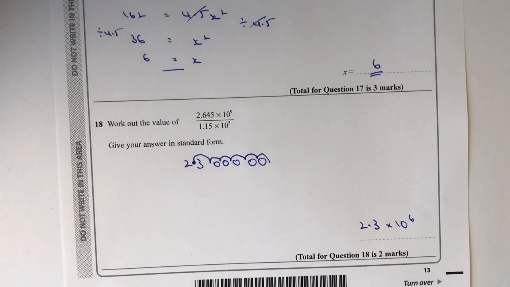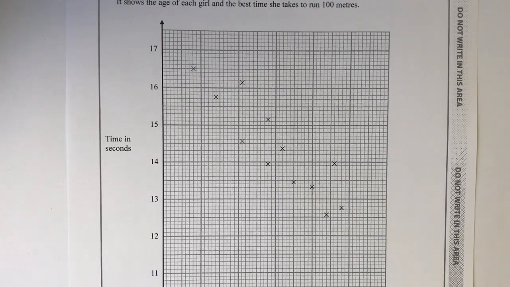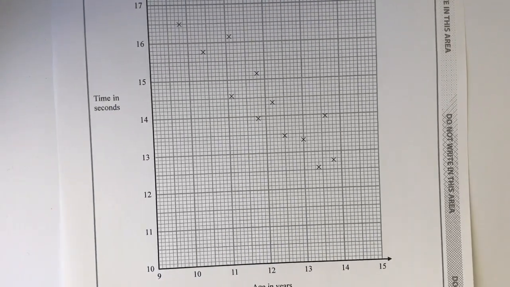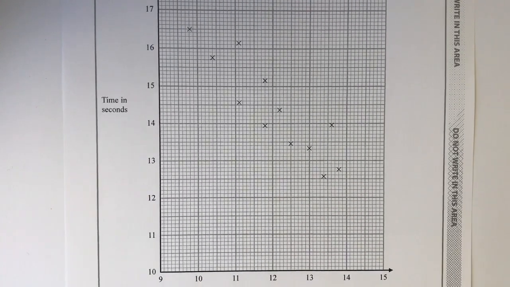Okay, let's move on then to question number 19. We're about 20 minutes in, so hopefully you're okay with this and you've had the opportunity to work through some of these questions. It's a big question on 1 page, but the first bit of it is just for 1 mark, and it gives you a scattergram showing the age of each girl and the best time she takes to run 100 meters. Write down the type of correlation.